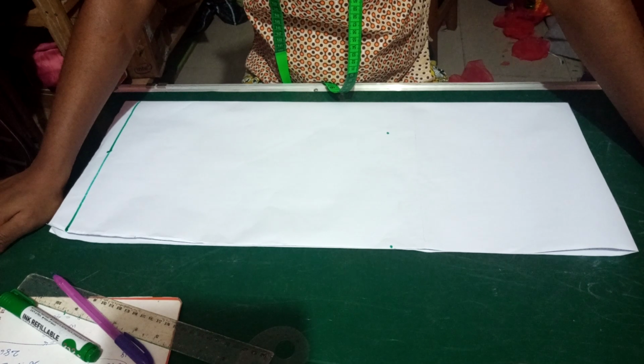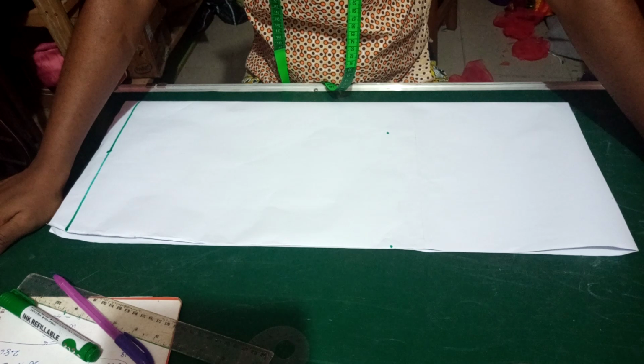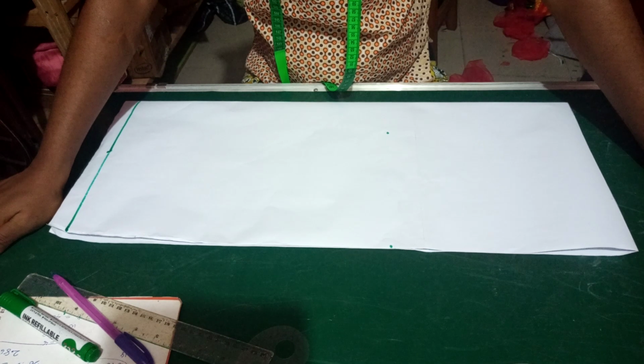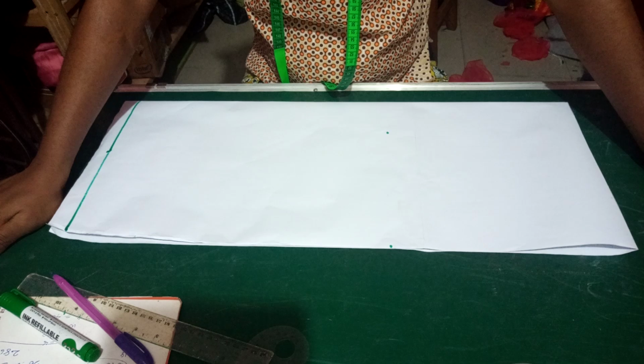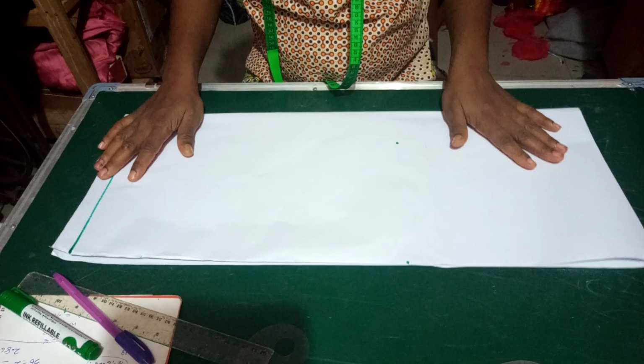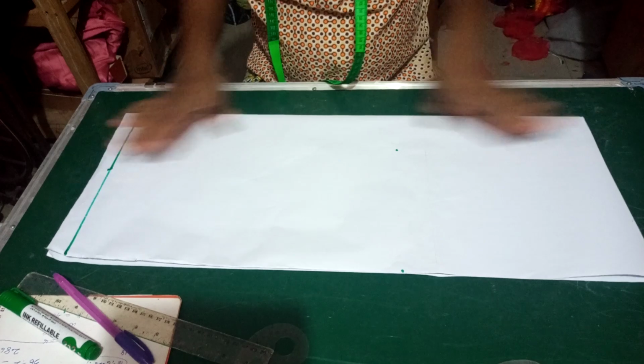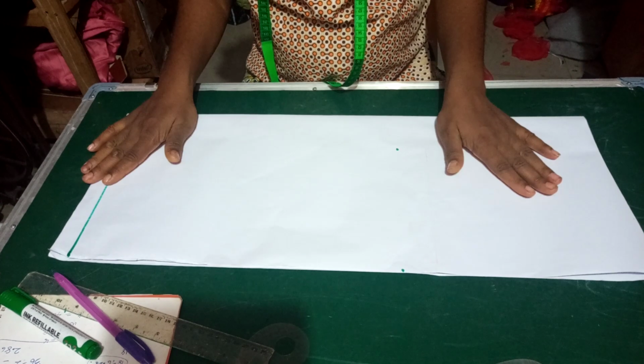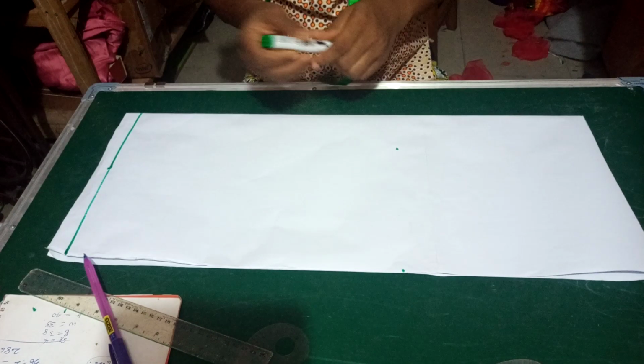Alright, for today we are going to be making a basic bodice. A basic bodice is one of the fundamentals in fashion designing or sewing. Once you're able to know your basic bodice, you can easily work with any other thing. This video should have been one of the first videos on this channel, but I think I forgot to upload it and I lost that one, so I'm making another pattern of a basic bodice.